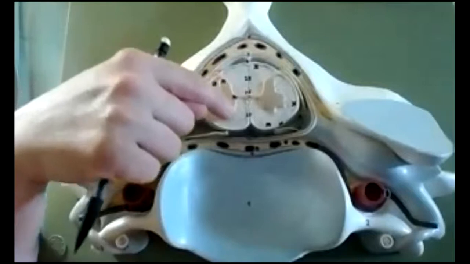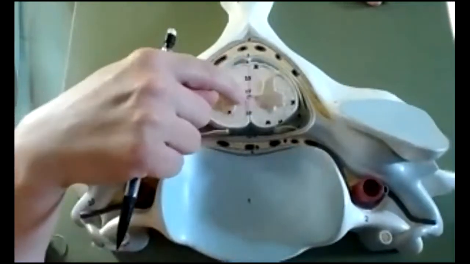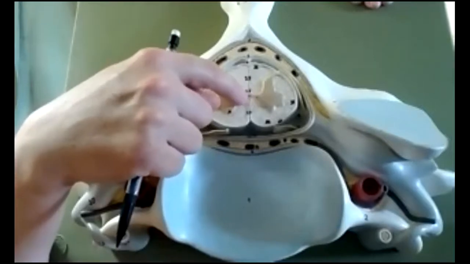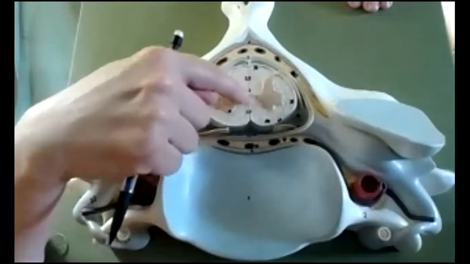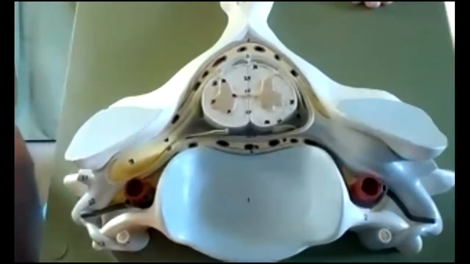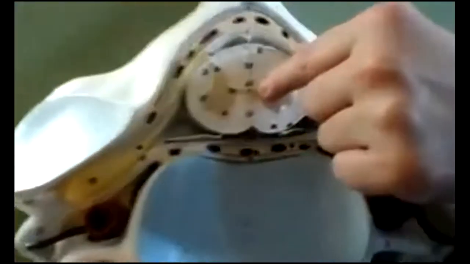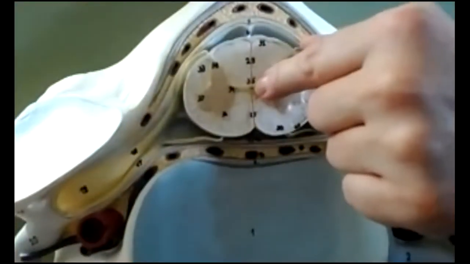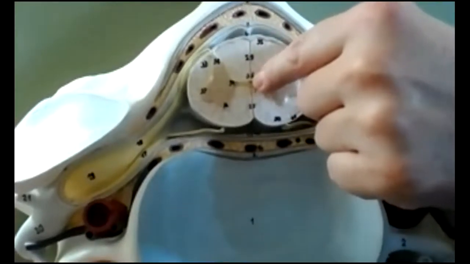This looks like one wing of the butterfly, this looks like the other wing, and right here you see where the butterfly's body would be. All of this butterfly portion is your gray matter. You have this hole in the center here. That hole is called the central canal. That's where your cerebrospinal fluid will flow.